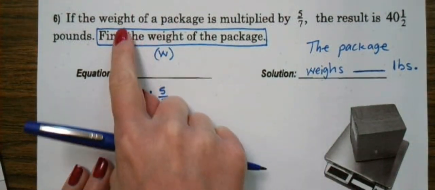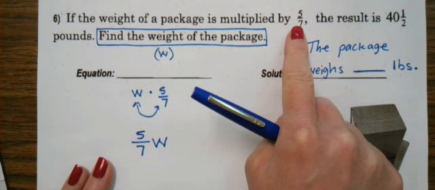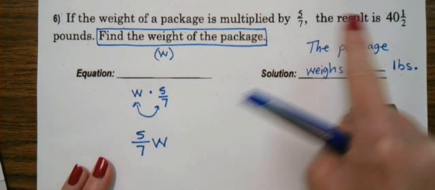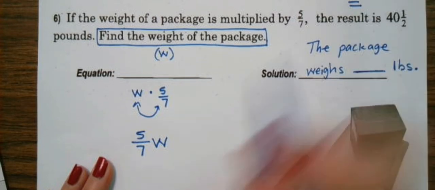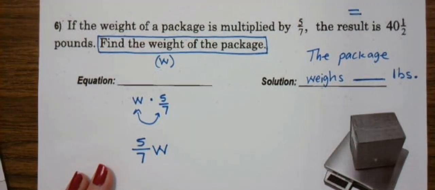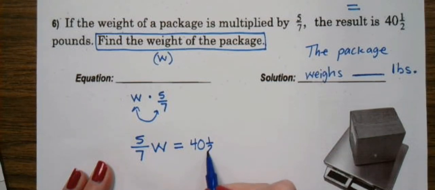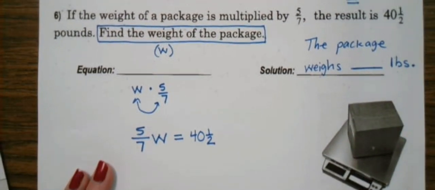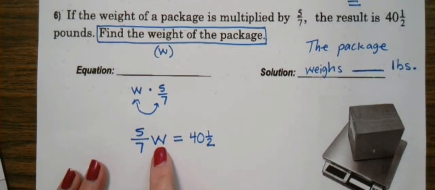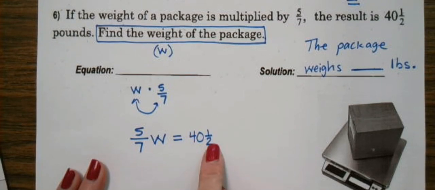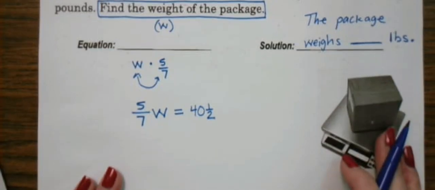Okay. So the weight of a package is being multiplied by 5/7. There we go. And it says the result is 40.5 pounds. Result means the answer. It equals 40.5 pounds. So the result is equal to 40.5. Now I have the equation. So let's check it again. The weight of the package is being multiplied by 5/7. Yep. And the result is equal to a total of 40.5 pounds. Awesome. We've got it now.